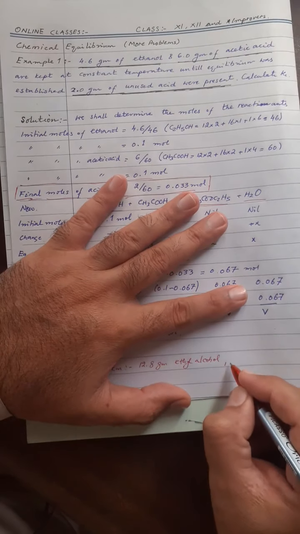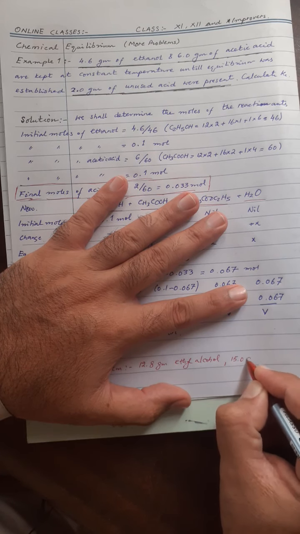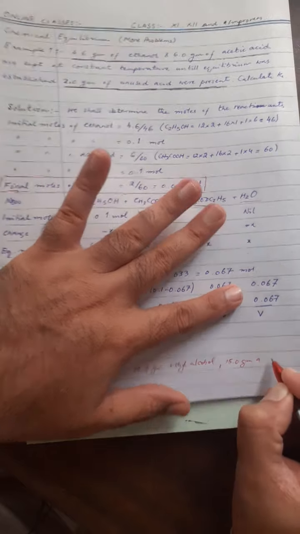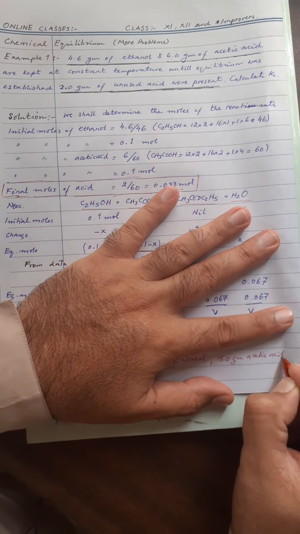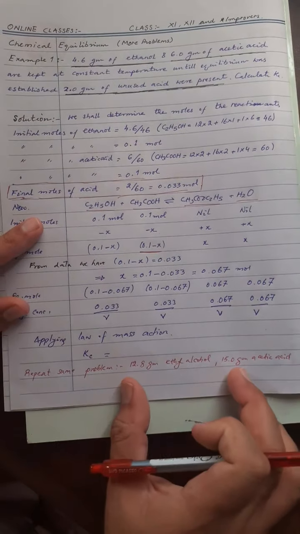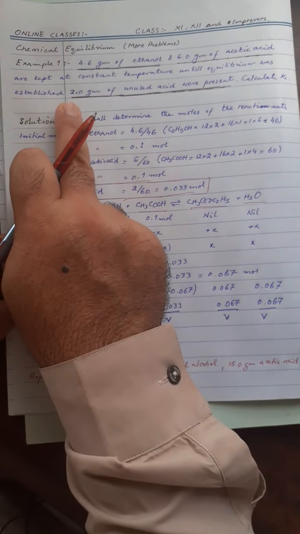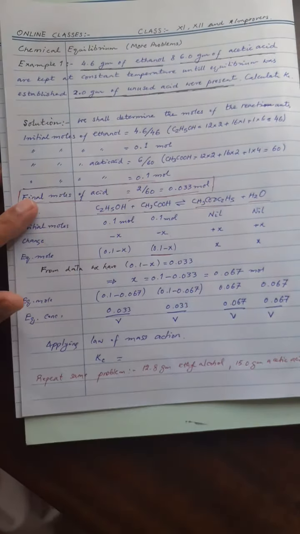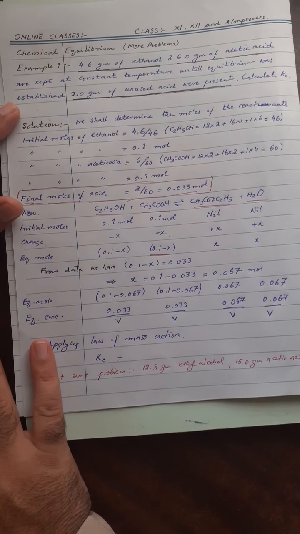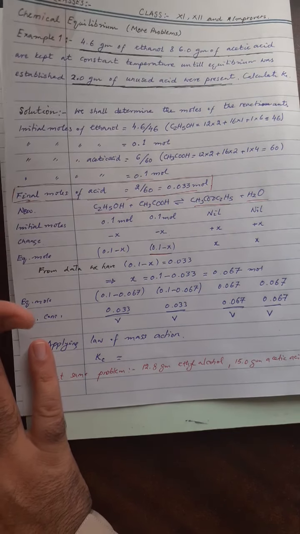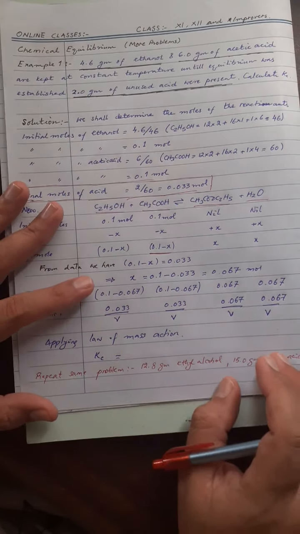Let me give you 15 grams of acetic acid. Okay, now if I give you these two values and I give you the final moles here, you will just follow the similar pattern. But I want to give you some challenge. I want to challenge you a little bit. Let's see how you come up with this challenge.